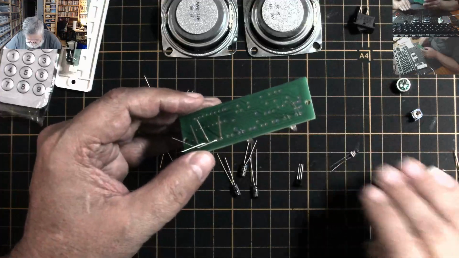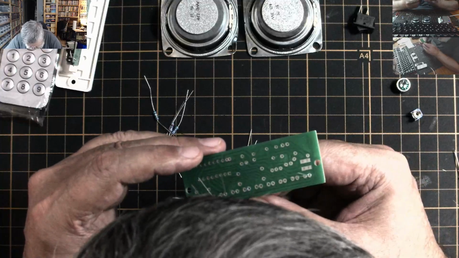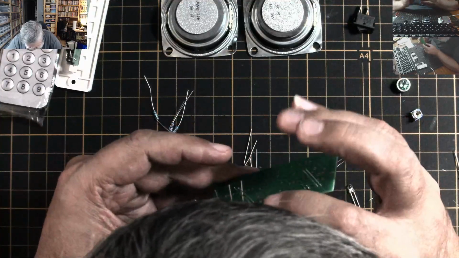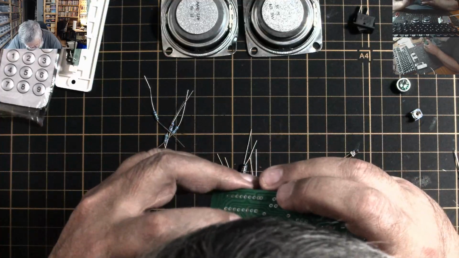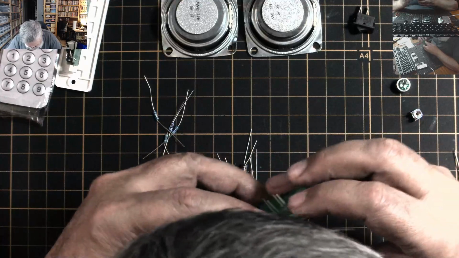Whoops. Son of a bitch. Come on, guys. I like the LEDs with the stub that's really close to the LED, where when you slip it through hole, it holds it in place. This is not one of them.